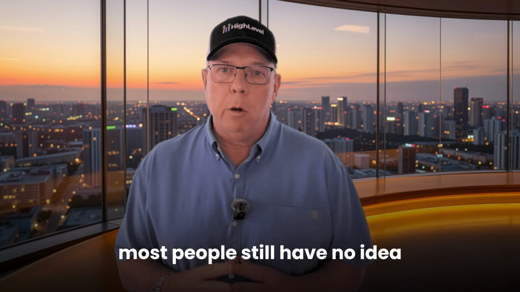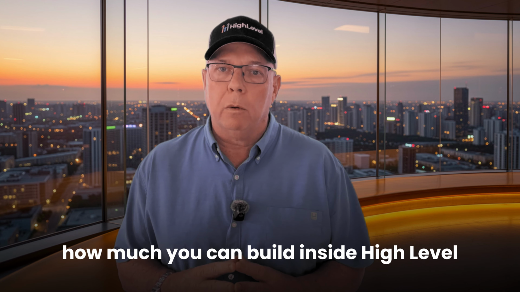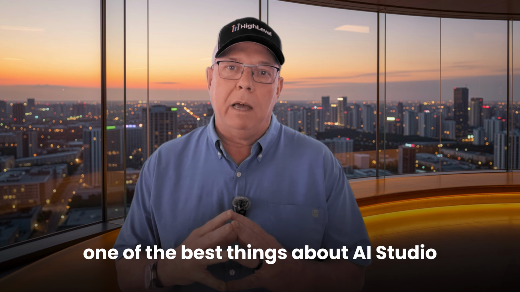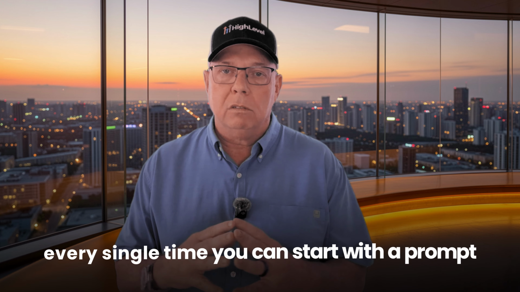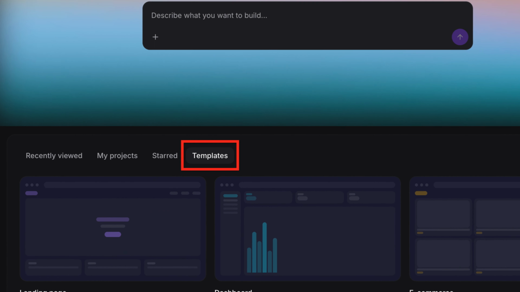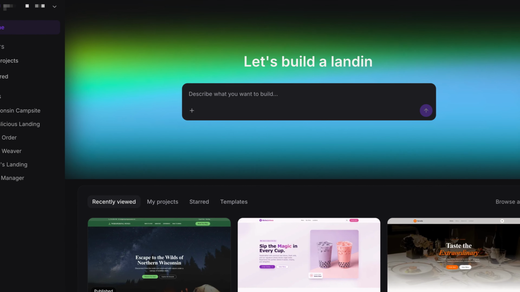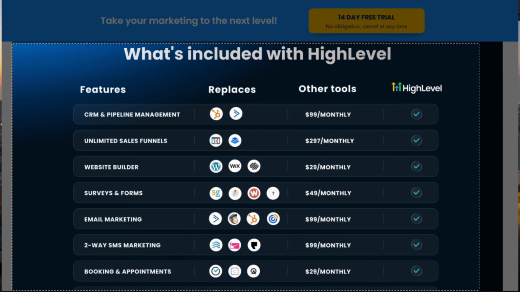Most people still have no idea how much you can build inside HighLevel right now. And one of the best things about AI Studio is that you don't have to begin the same way every single time. You can start with a prompt, you can start with a template, or you can use a URL for inspiration. You can even use a screenshot.